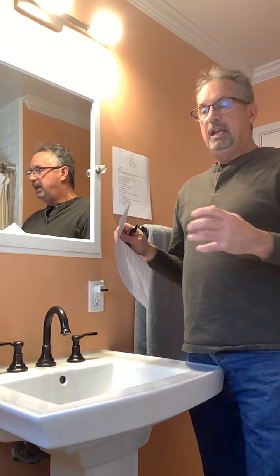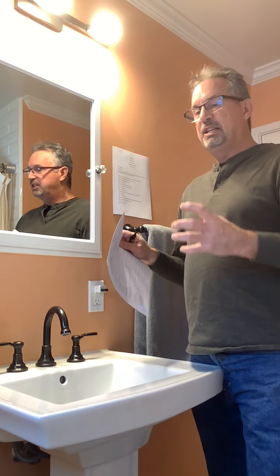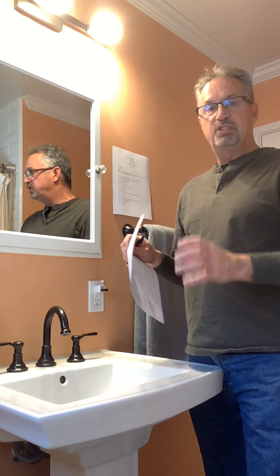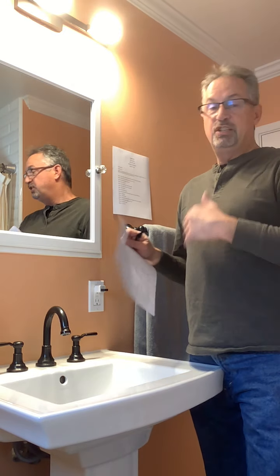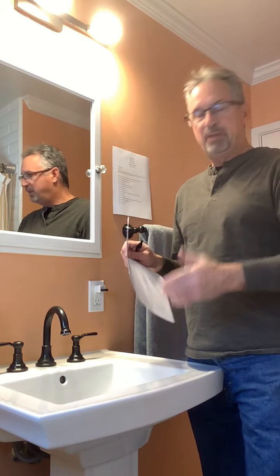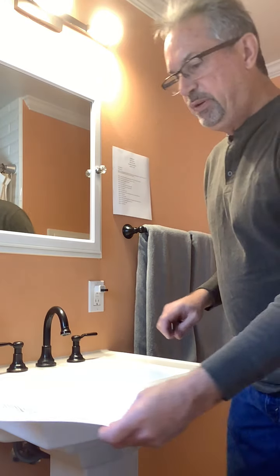So in a task analysis, we are basically taking a more complex task and breaking it down into smaller components. That way they can accomplish it and it doesn't overwhelm them. They can just do one step at a time. So I'm going to give you an example here.